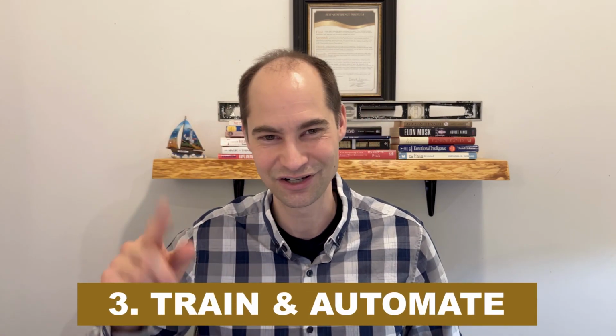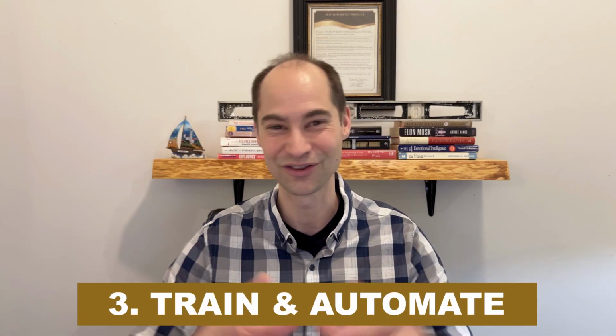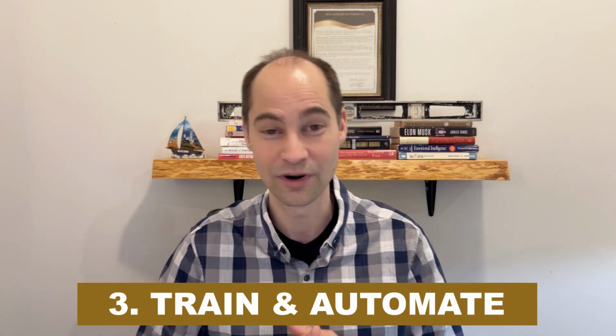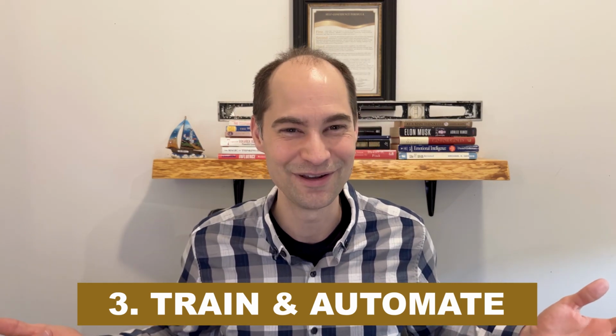Does that make sense? Number 3, so the third step, make sure you wait for the bonus on the fourth, bonus tip. So the third one is train and automate. So hey, why are you even doing estimates? Why not just hire someone or find someone who can do estimates for you, right? But you need a system in place.